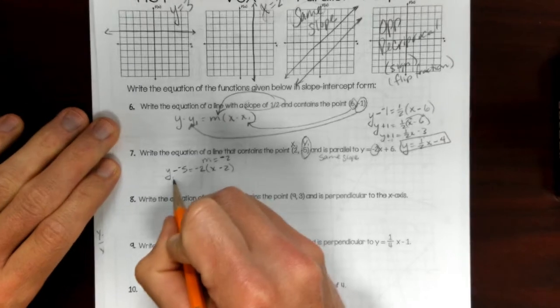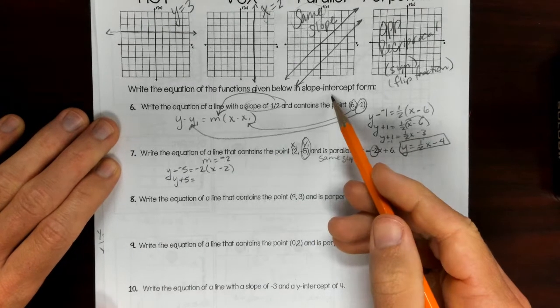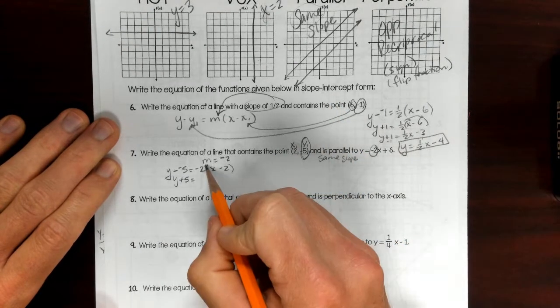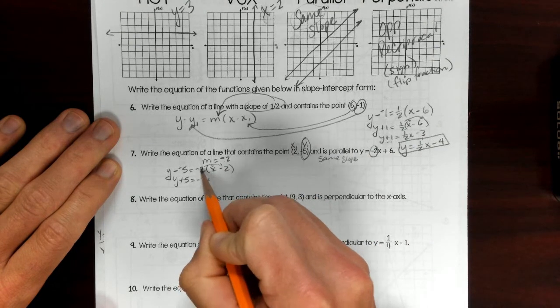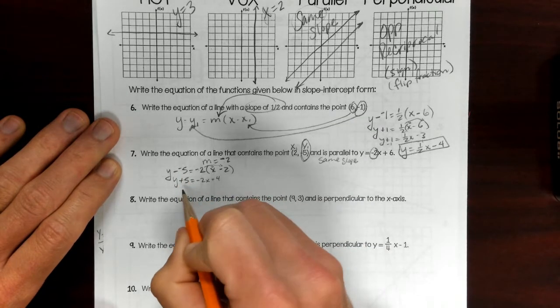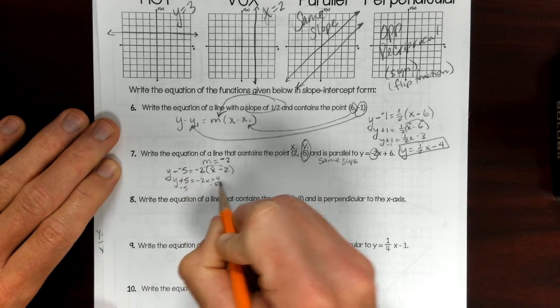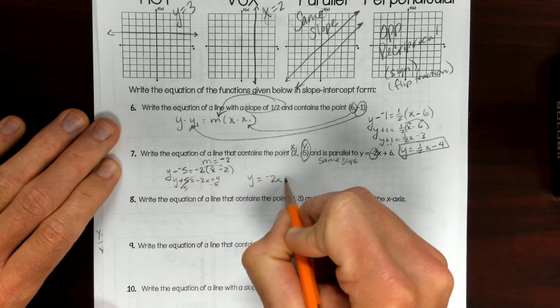I can change and make that y plus 5 equals, again, I'm trying to get it in slope-intercept form, so I need to solve for y. So let's distribute. -2 times x is a -2x. -2 times -2 is a positive 4. And then last step, move the positive 5. We're going to combine it with the like term on the other side, so we get y equals -2x minus 1.